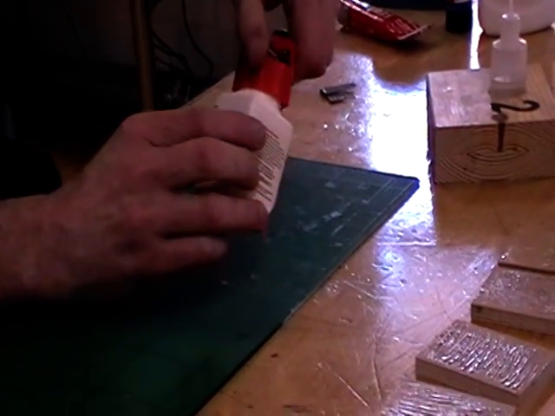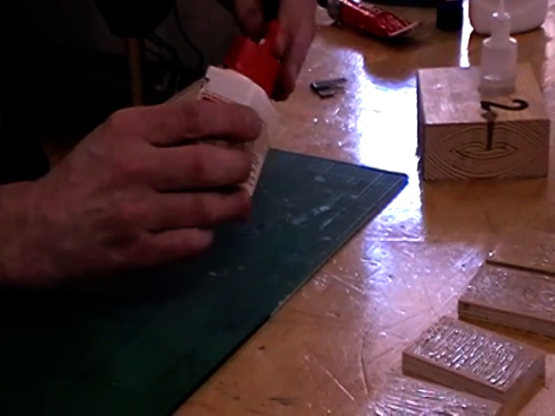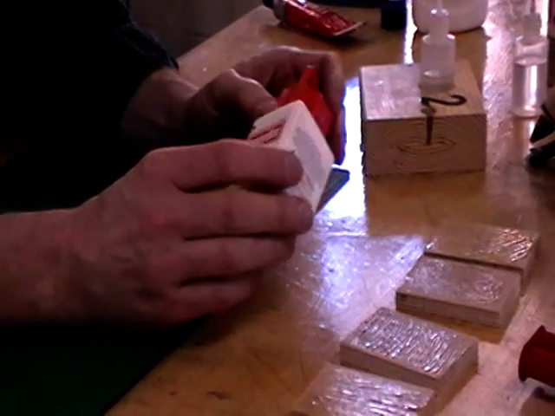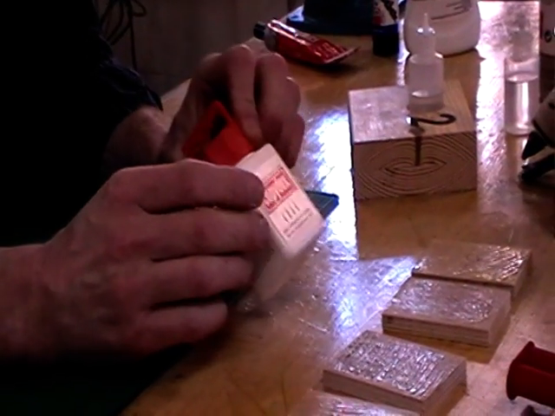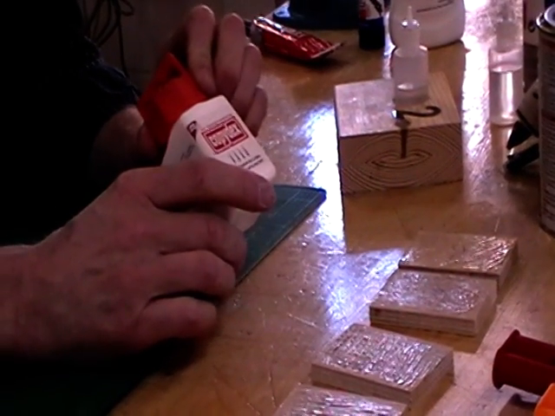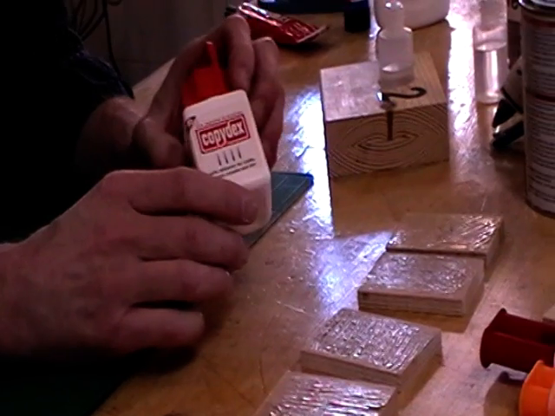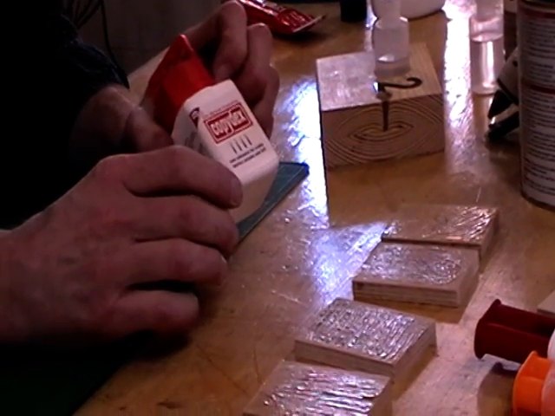Okay, we can use it for card, we can use it for paper. It's used for upholstery. It's got lots and lots of applications. It's a safe glue. The fumes aren't bad for you. Still suggest you use it in a well ventilated area though.